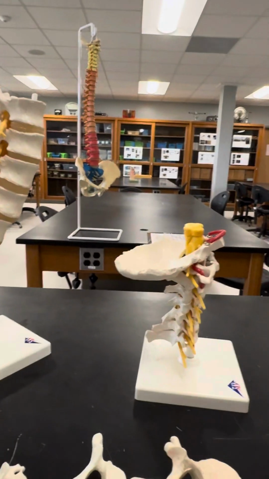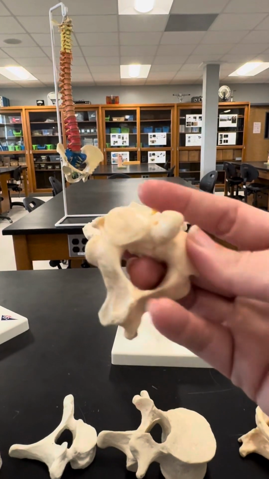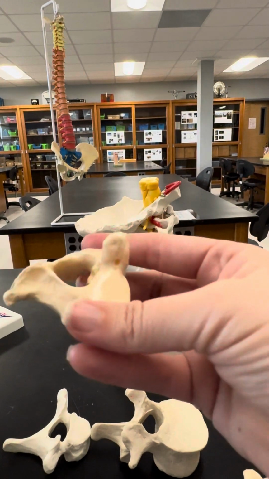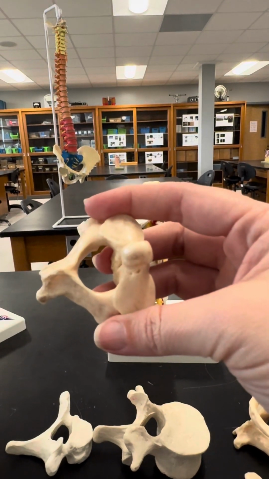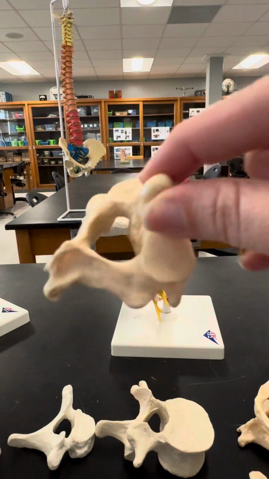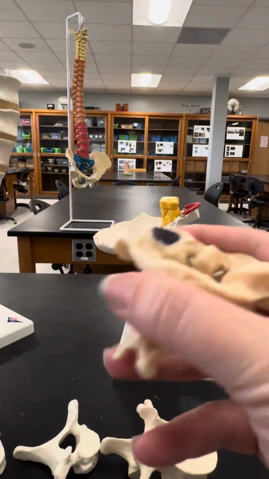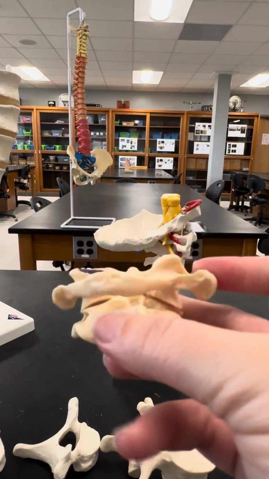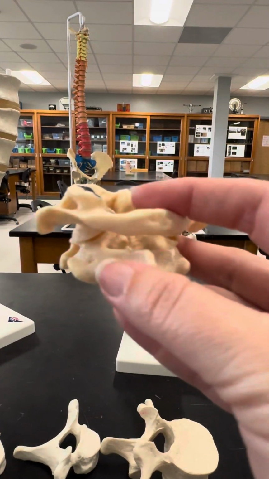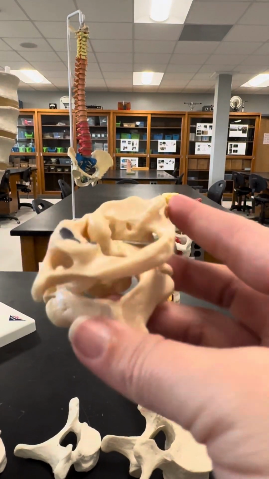Okay, and notice that the axis has a body, but it also has another structure here, and it's this pointy structure, and that's called a dens. Okay, that's a dens. So the atlas will articulate on the axis, and this actually allows it to rotate on its axis, like that. Okay.